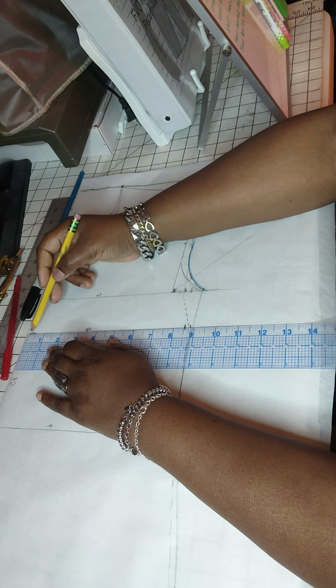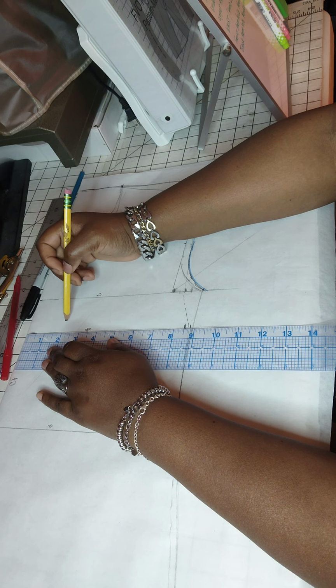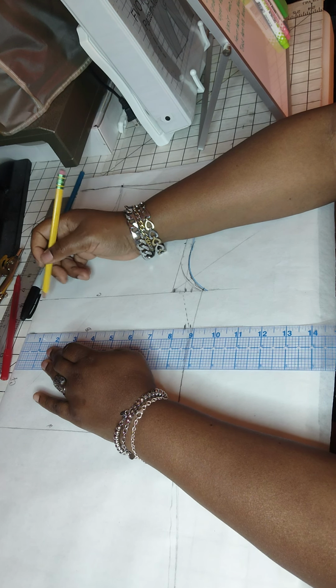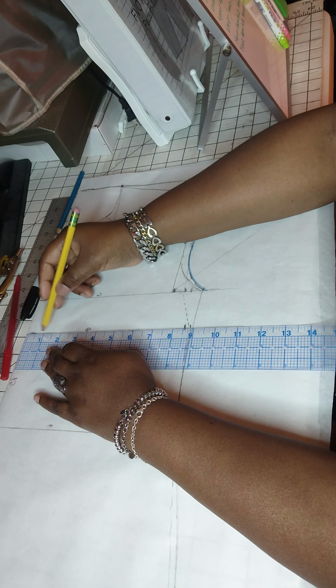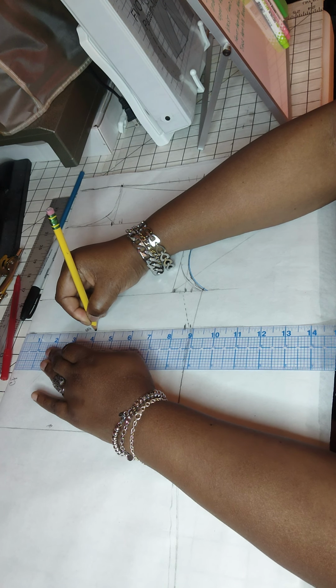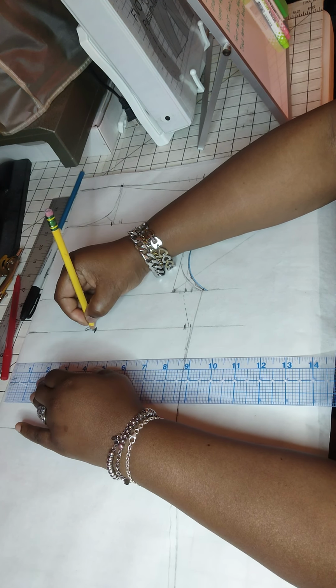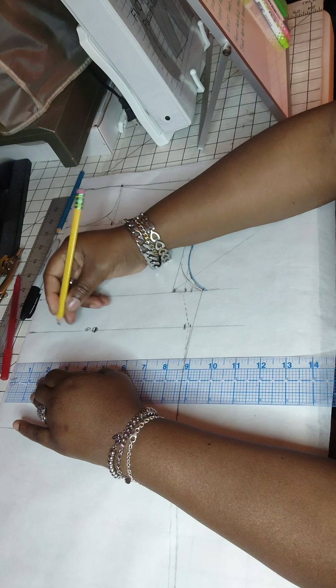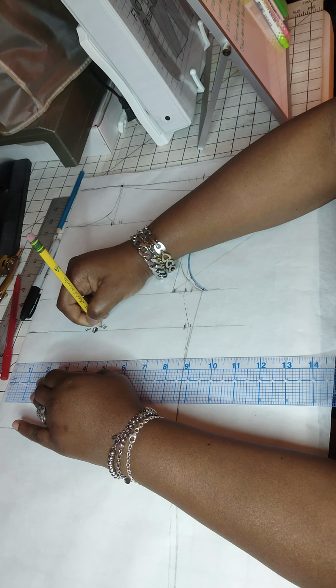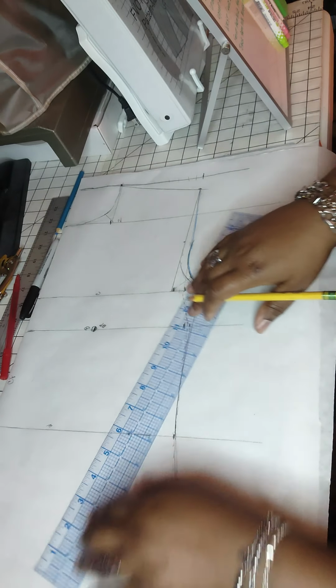Remember, on the average woman, the span from bust tip to bust tip is going to be about 8. So we're going to come in half of that, which would be 4. That would put us right here. And this also is the bust point. So you can put BP here. Bust point. You have the bust point.